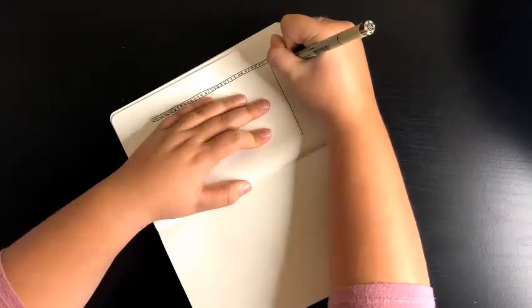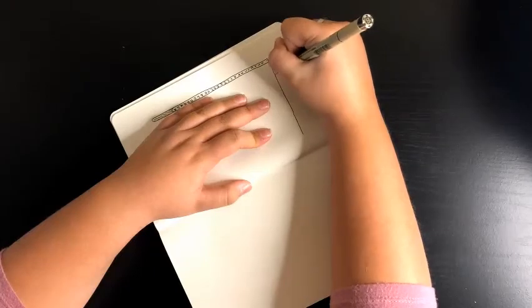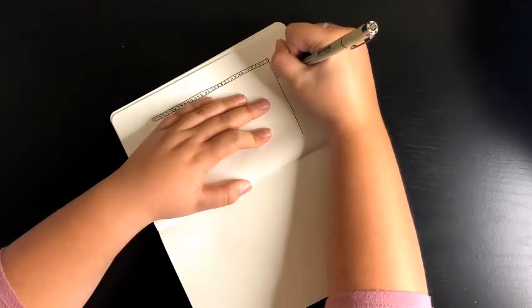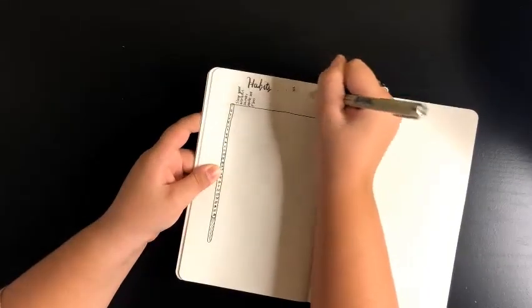So it's a really fun way to track your habits and see what you need to improve on and what you need to stop doing or whatever. It's a really fun spread.